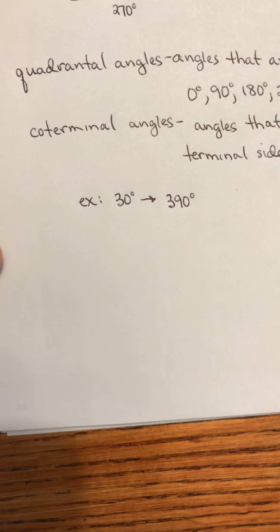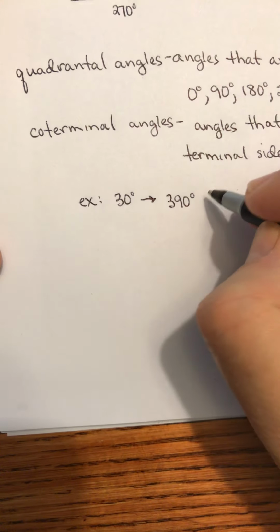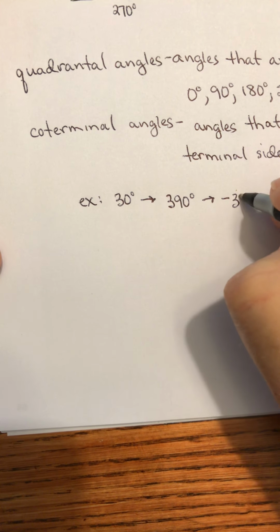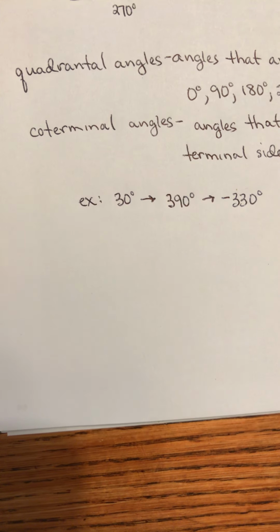Those are coterminal. But what if I subtracted 360? I'm just going in the clockwise direction. 30 minus 360 would be a negative 330 degrees. So very easy to find a coterminal. You just add 360 or a multiple of 360, or subtract 360 or a multiple of 360. So every angle has an infinite amount of coterminal angles.